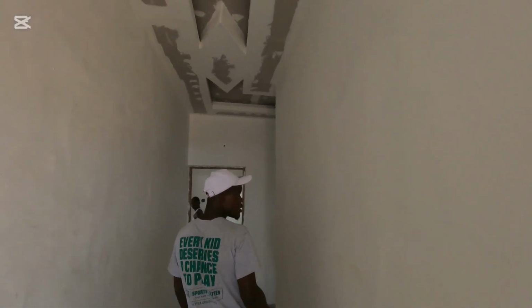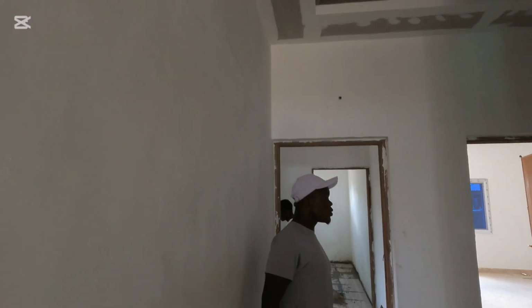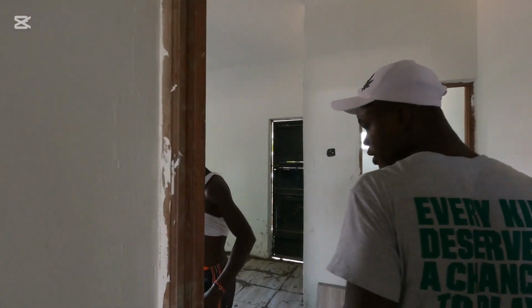This is one of the very longest corridors we have worked on, as I told you earlier, with our first bedroom. So before we go to the other bedroom, we first access our kitchen. This is our kitchen.